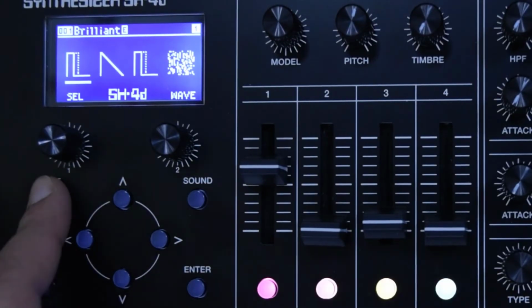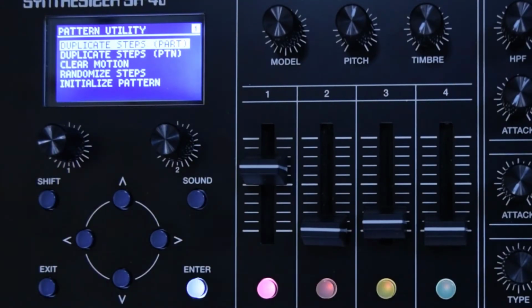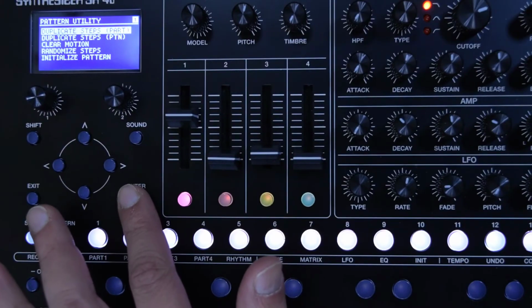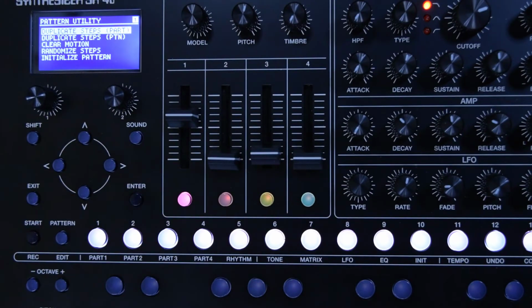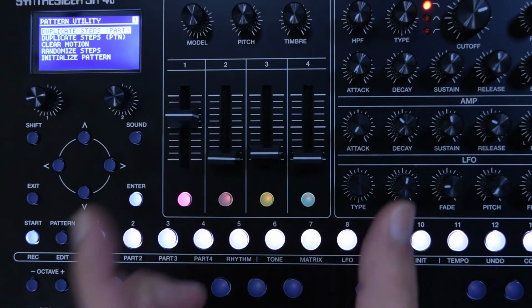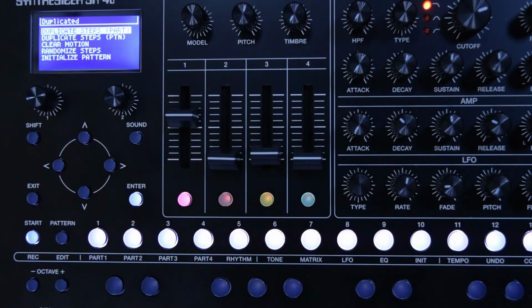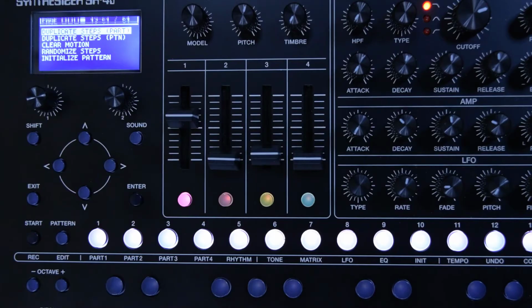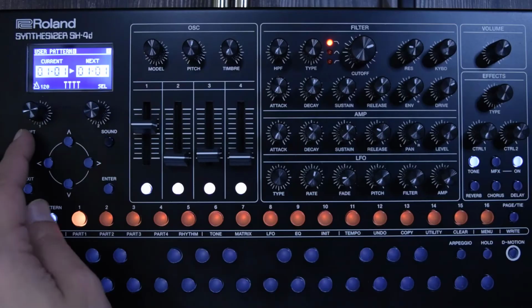Now, if I go back to the utility by doing Shift and the step 14, which is going to be the utility, I can do the same thing. I can go to duplicate steps. Now, since we have 32 steps, it's going to copy the 32 and then paste it on the next 32, and it's going to be a total of 64 steps. I'm going to do Enter, and by doing Page and Tie, it's going to let you know that now you have 64 steps. And by pressing the page, it's going to let you go to the page 1, 2, 3, or 4.